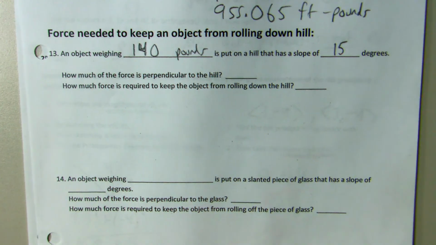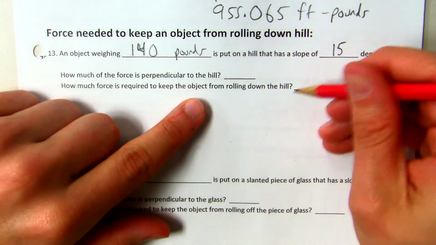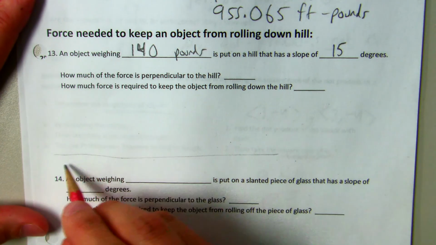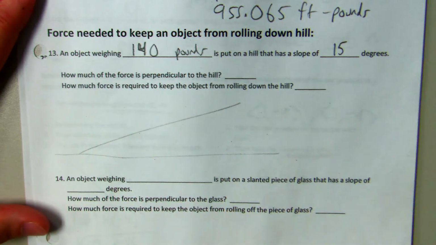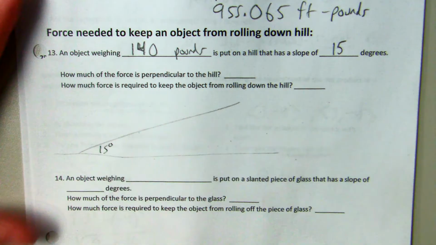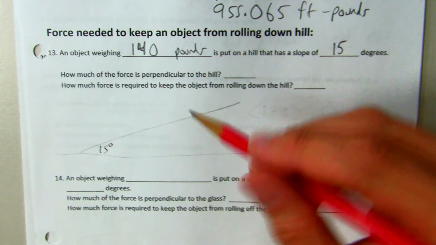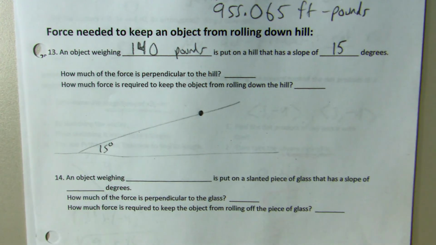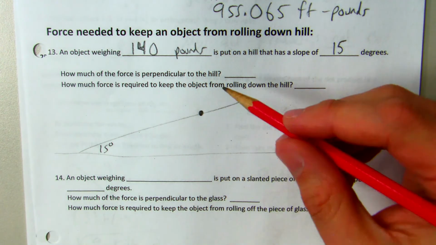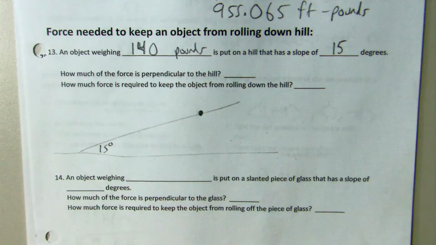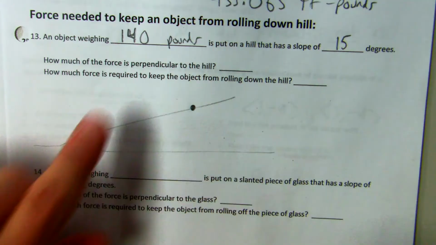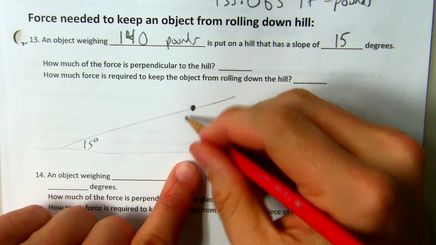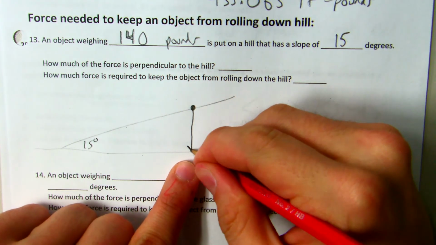Okay, so here's our picture. Again, finding these is actually going to be really easy if you get the picture right. So here's the ground, here's my hill. The slope of the hill is 15 degrees. And then here you are on the hill, where your elephant or whatever, doesn't matter. The first vector in this picture is your weight. When you say you weigh 140 pounds, that's you standing on the scale, straight down.